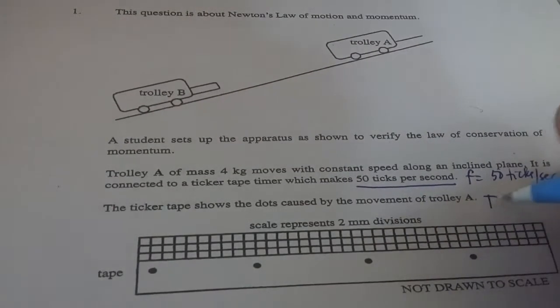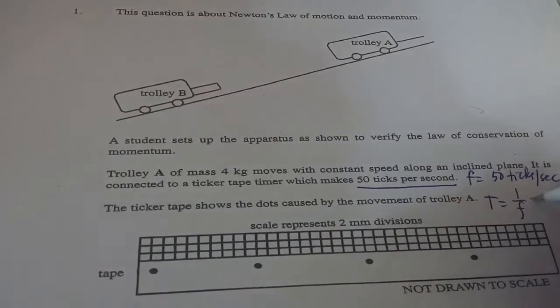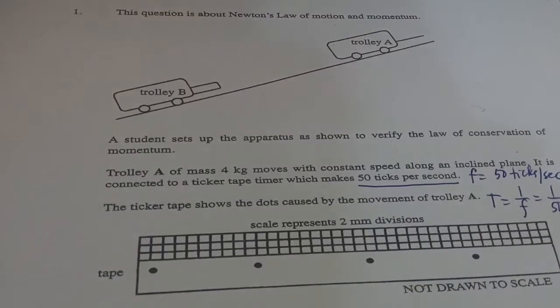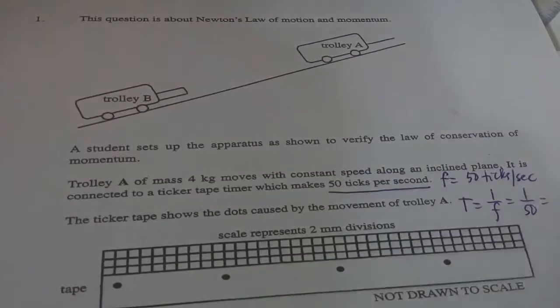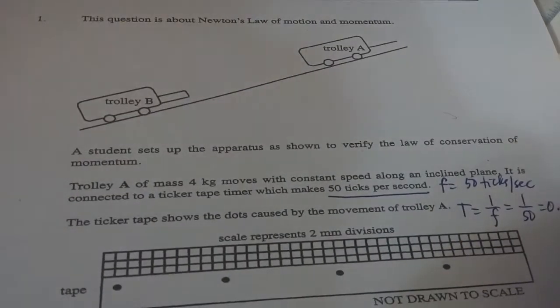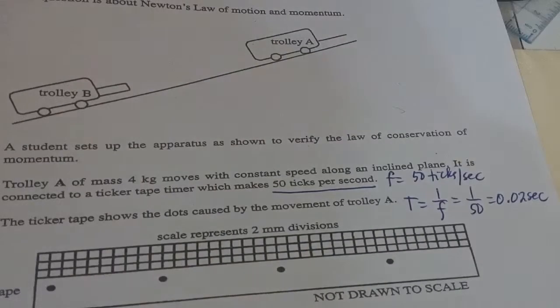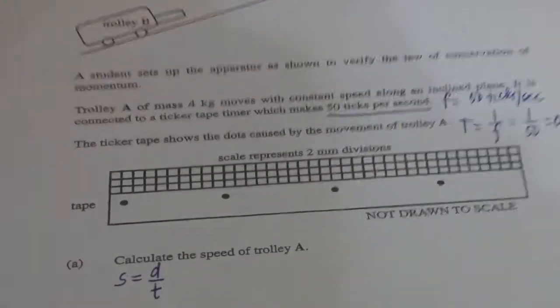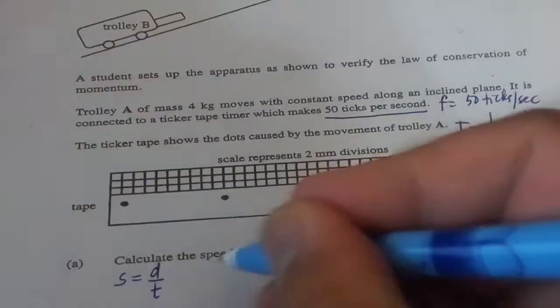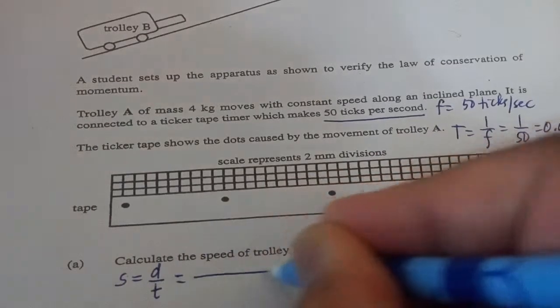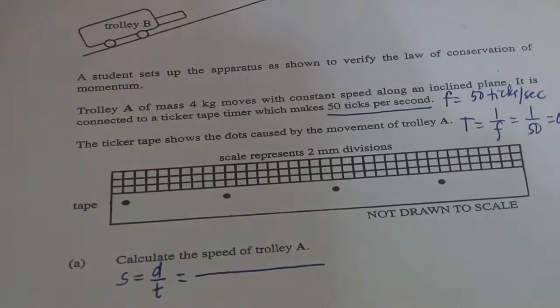So we need to find the period. That's 1 over f, which would be 1 over 50. So 1 over 50 would be equal to 0.02 seconds. So our period, or the time it takes to form 1 tick, is equal to 0.02 seconds. So let's deal first with the distance.